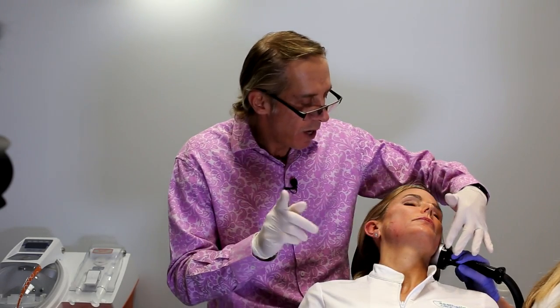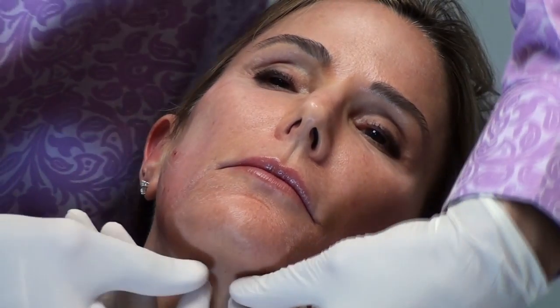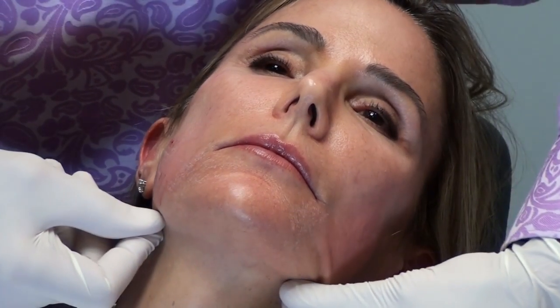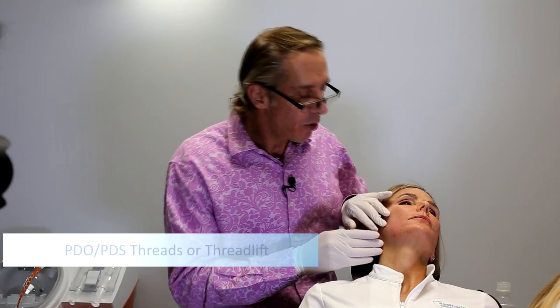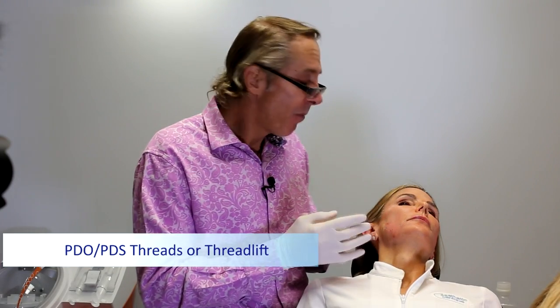So there's also one other suture I didn't talk about. It's called a double barb suture, and it has 2 barbs on it. And that's for using it in the midline to tighten a little tighter, or if you want to use it in the cheek, and it gives kind of a bunching of the cheek to give you a little enhancement of the cheek as well as tightening. So that's called the double barb suture. So that's PDO threads. It's also called a thread lift.